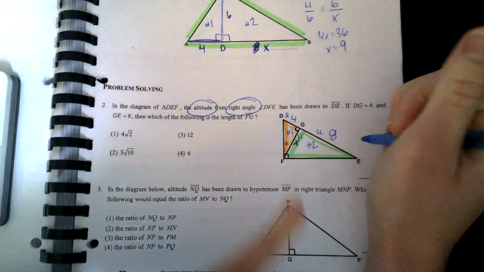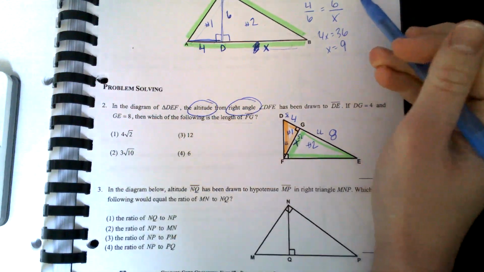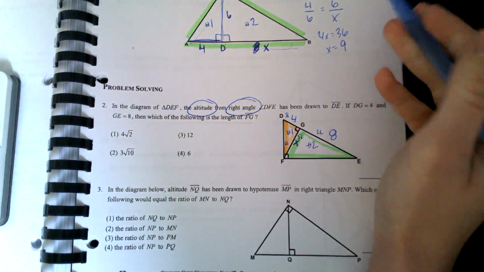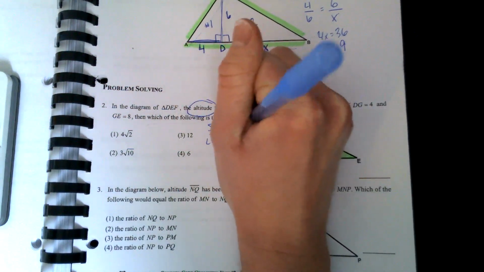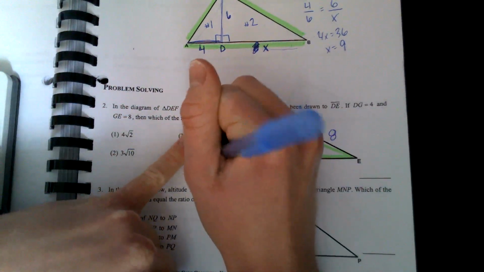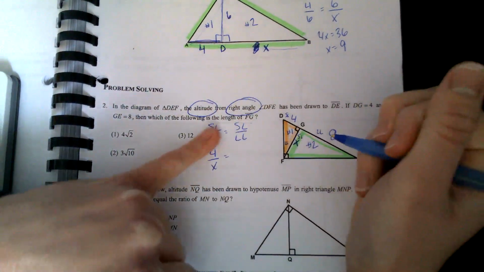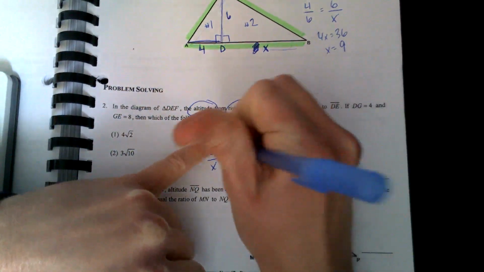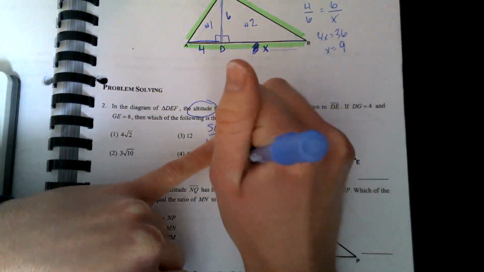I'm going to do a similar proportion like I did in the example I made up above. Short leg over long leg is equal to short leg over long leg. Short leg of triangle number 1 is 4. Long leg of triangle number 1 is x. Short leg of triangle number 2 is x. Long leg of triangle number 2 is 8.